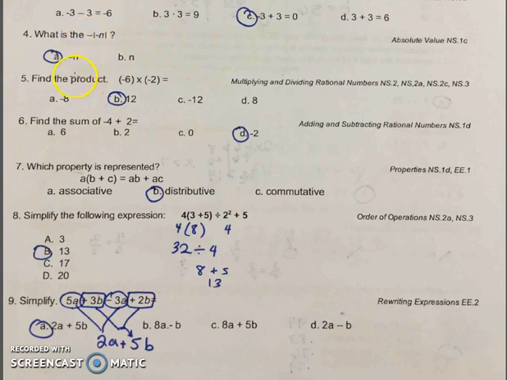So number 5, find the product. We must remember our song. Same signs are positive, different signs are negative. So these are same signs, negative 6 times negative 2, so that would be positive 12. So it would be B.